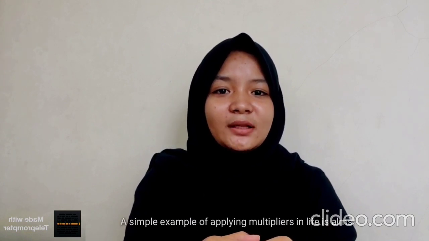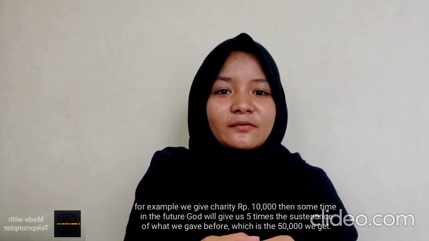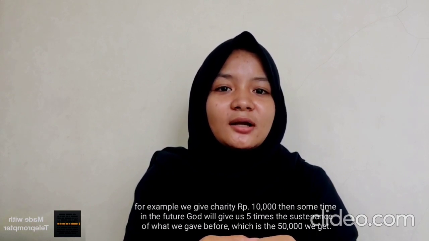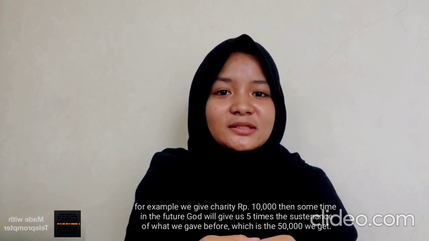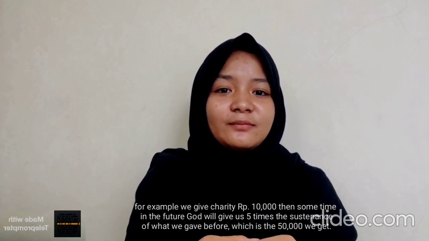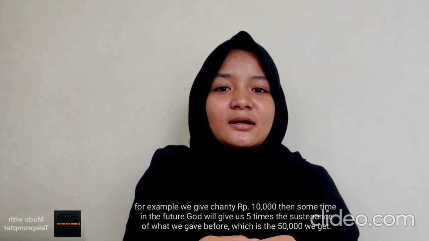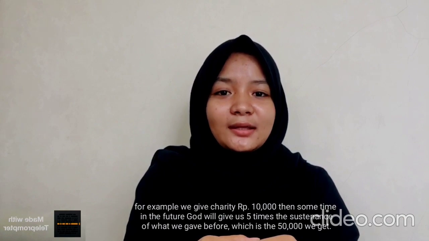A simple example of applying the multiplier in life is alms. For example, we give charity of 10,000 rupiah, then sometime in the future, God will give us 5 times the sustenance of what we gave before, which is the 50,000 rupiah we get.